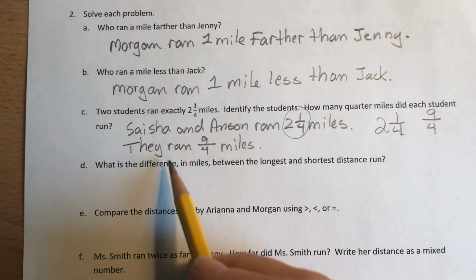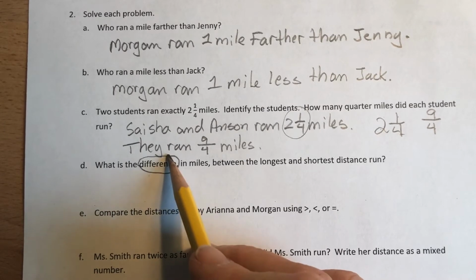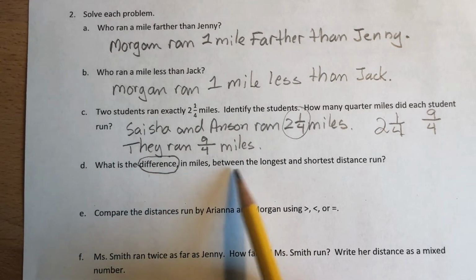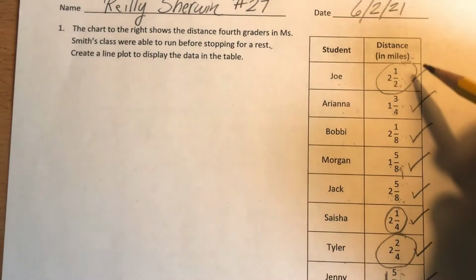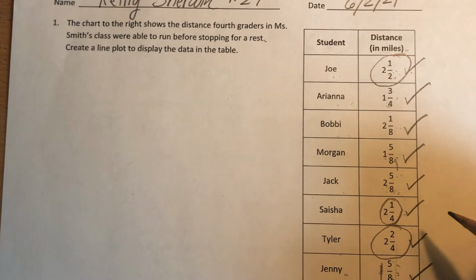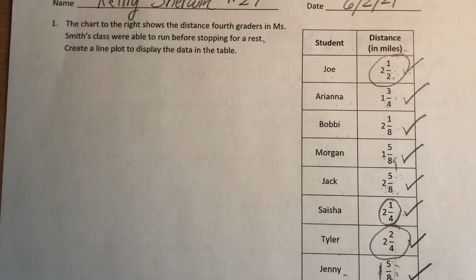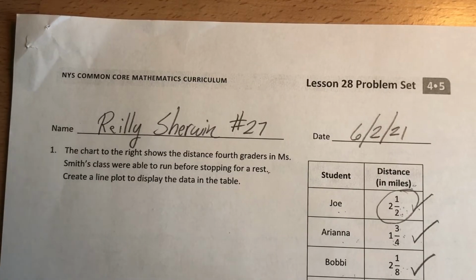So the difference means subtraction, right? So we need to do that down here. So the longest and the shortest, okay? So let's take a look. The longest distance run was, let's see, way up here. And that was 2 5/8. So who was 2 5/8? That was Jack. That was the longest distance.